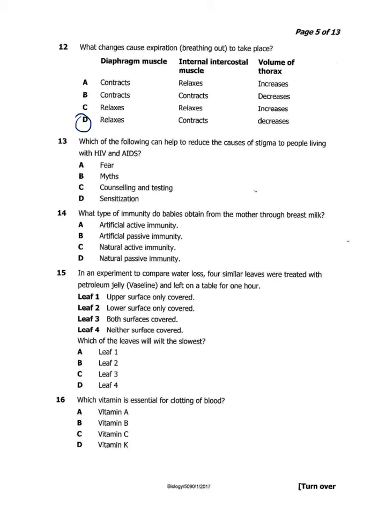Counseling can help to reduce the causes of stigma to people. Counseling and testing helps the one that is being counseled and being tested. Sensitization is the key, because this involves educating the people on how to treat people living with HIV and AIDS.